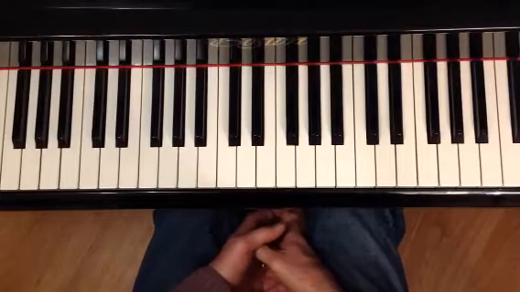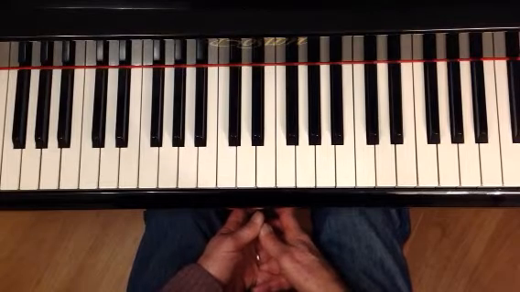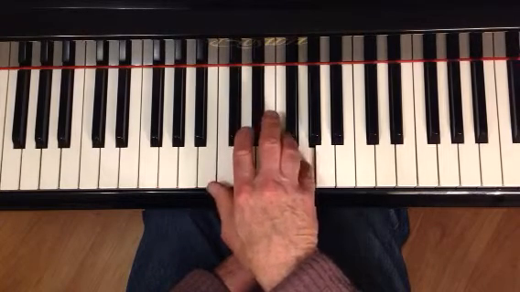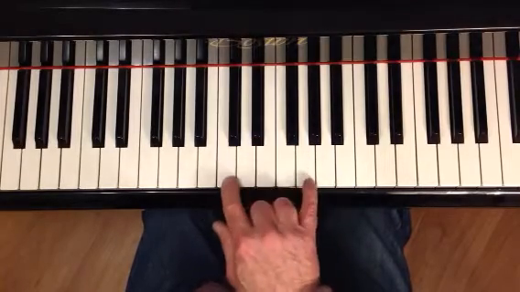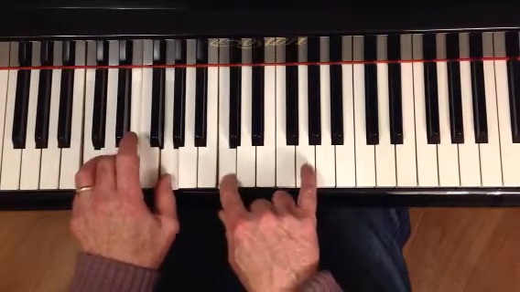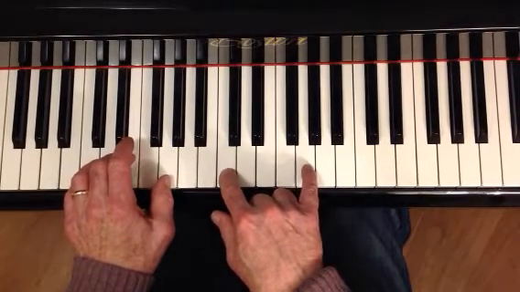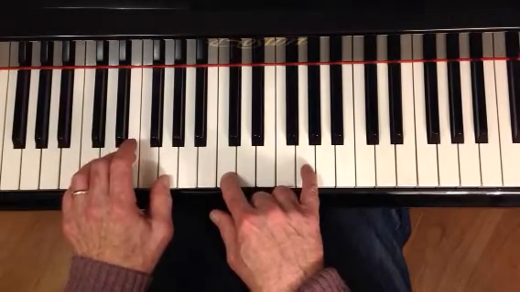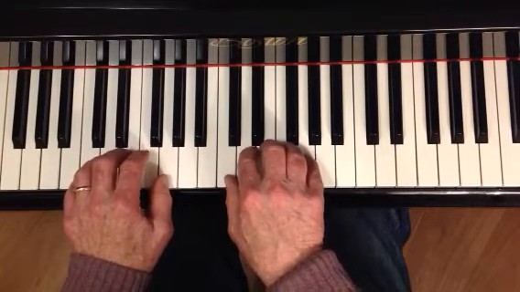So let's take the first A section. The first 4 notes are C, C, G, G. So the chord that goes with those 2 notes, C and G, is obviously the C chord. It has both C and G in it. And we don't need to play a chord on beat 3 because it's the same chord, so we just hold it down like that. All right.